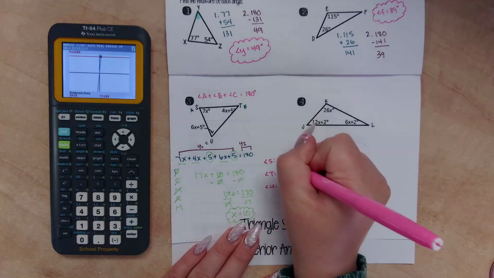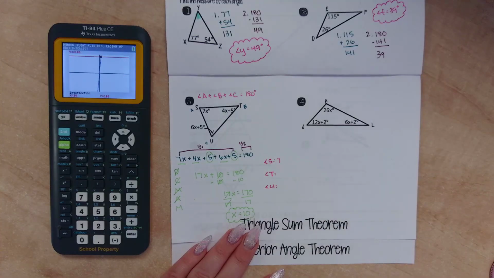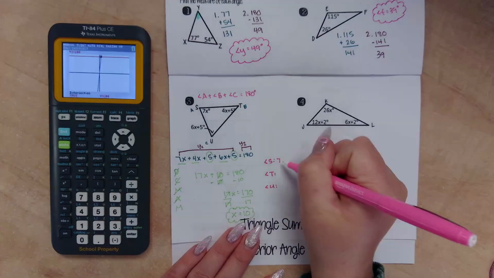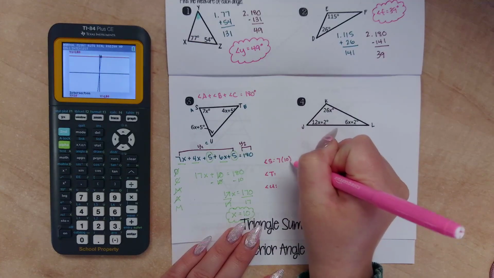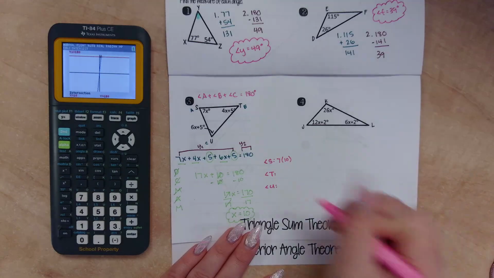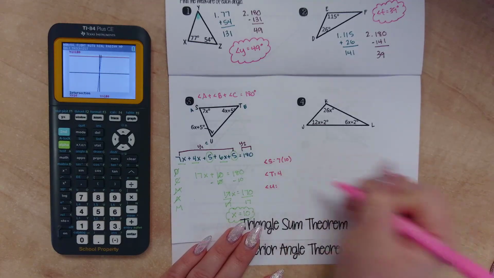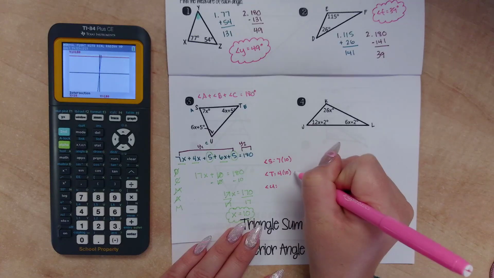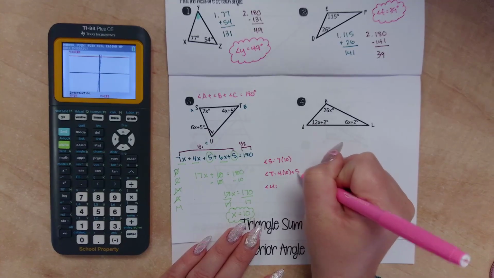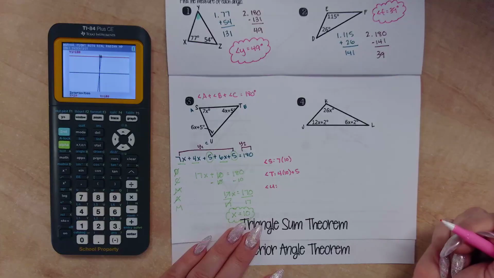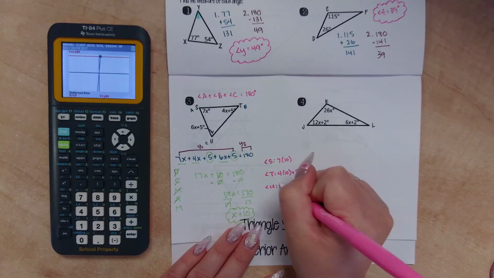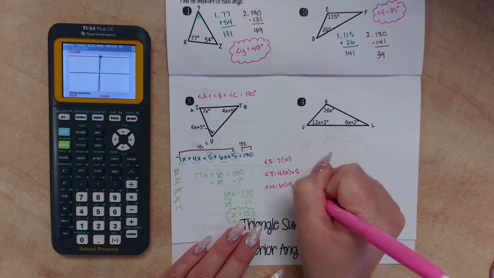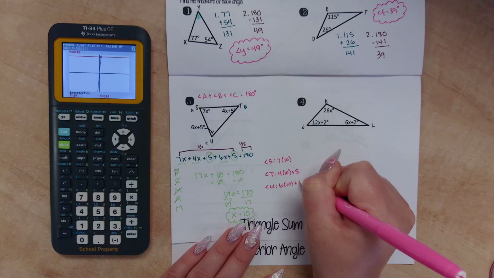So S is 7x, but instead of x now, I can multiply by 10. Angle T is 4x plus 5, but now 4 can multiply by 10 and then add 5. And then lastly, angle U is 6x plus 5, but instead of multiplying by x, we can multiply by our 10 and then add 5.